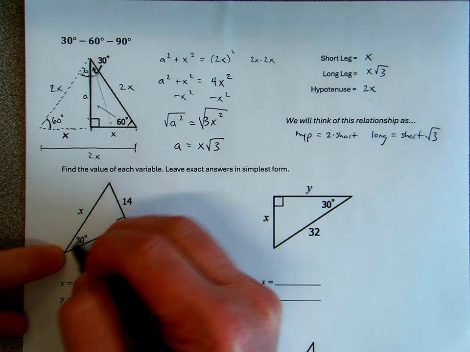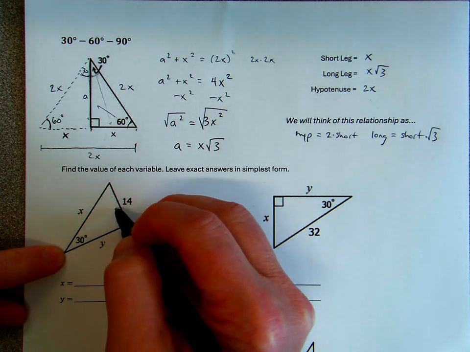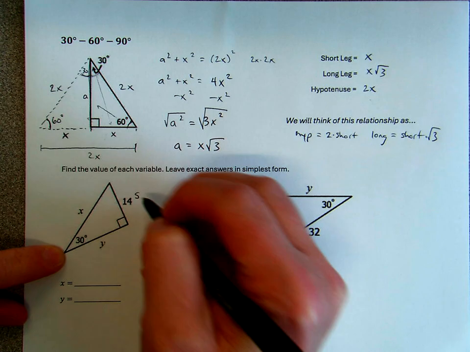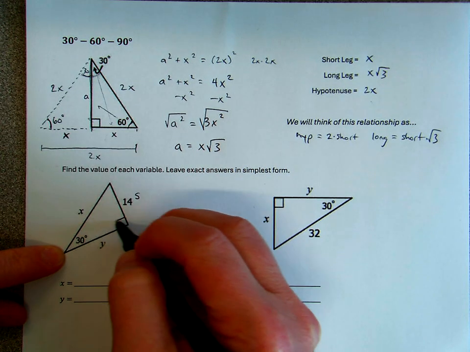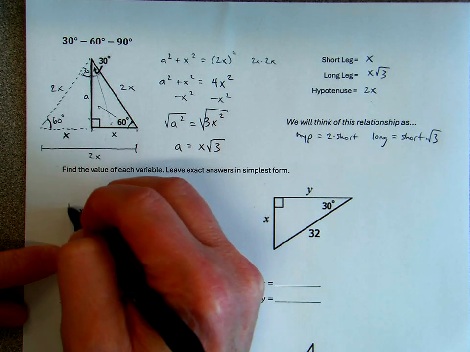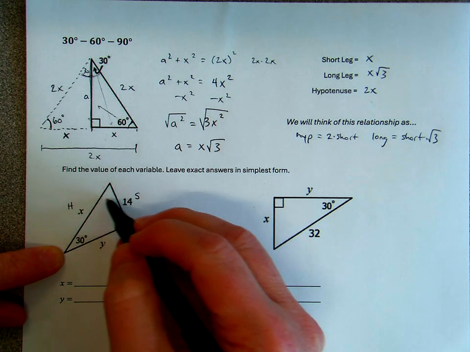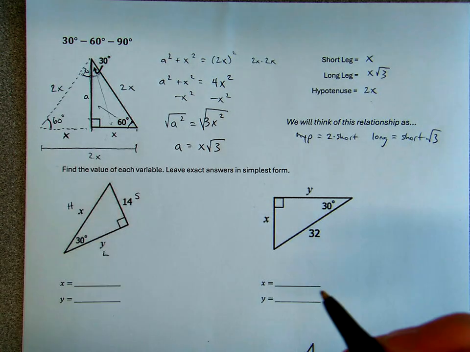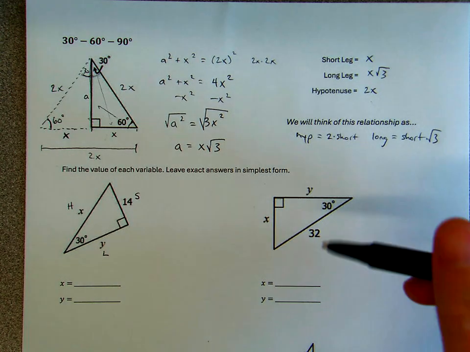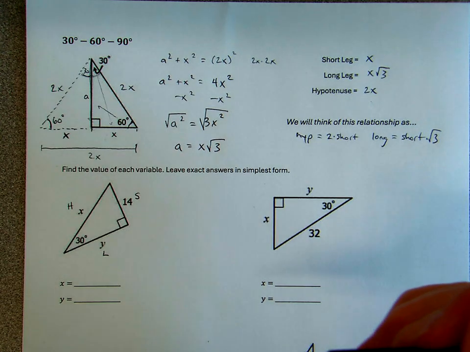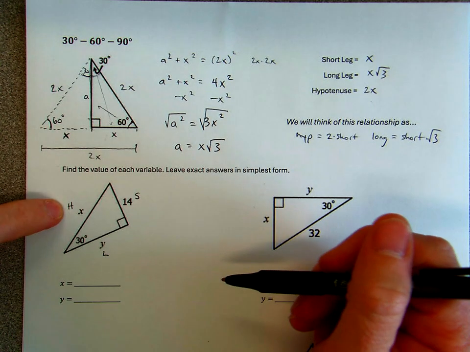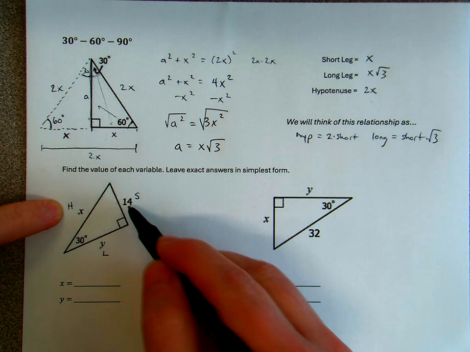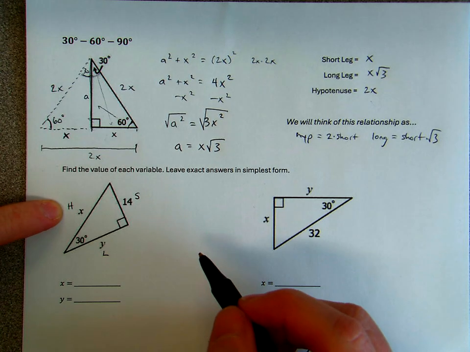So the length across from the 30-degree angle is the short side. The one across from the right angle is the hypotenuse. And this guy would be 60, so across from 60 would be the long side. So now I can see the relationships that are supposed to work, right? I know that the hypotenuse is twice the length of the short side, right?